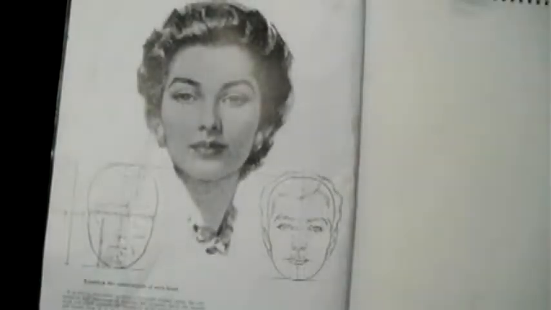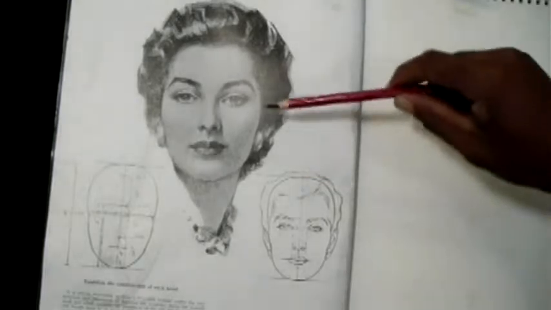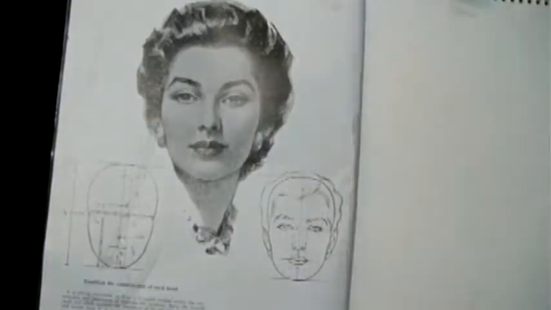Alright, now something I want to show from this book, which is kind of interesting, is this particular pencil drawing here.